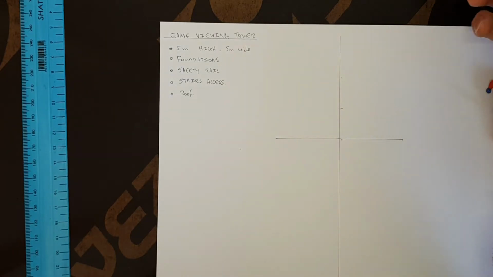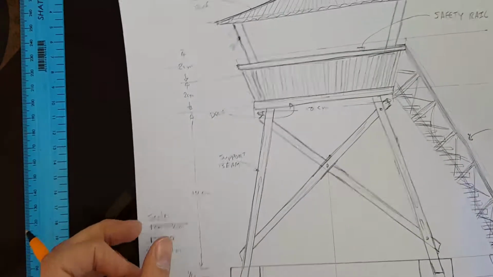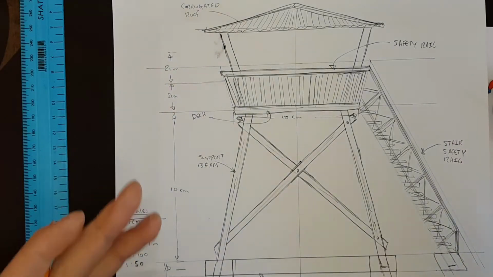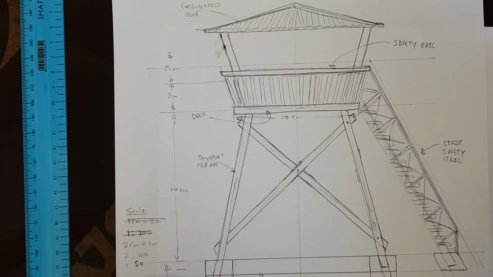So as a very quick overview, this was one of my test drawings that I put together. This term we've been focusing on structures or load-bearing structures. So we spent a lot of time looking at bridges, thought that we would change things up a little bit and have a look at a tower.